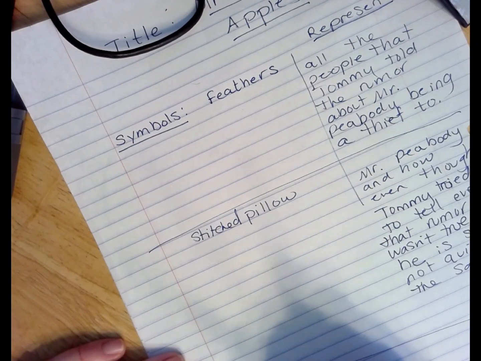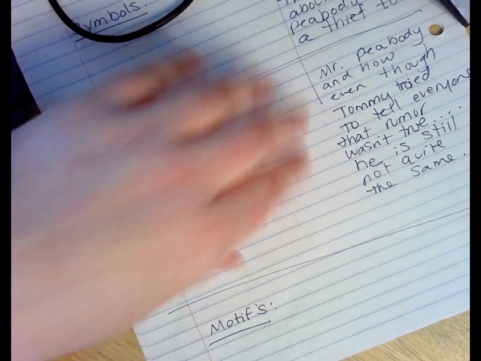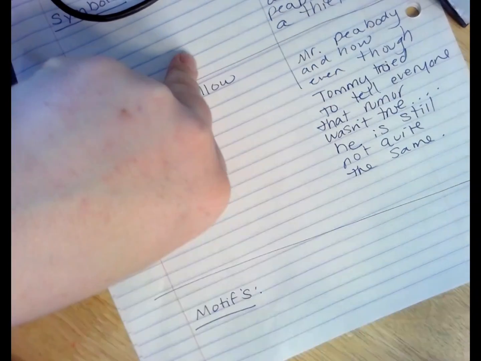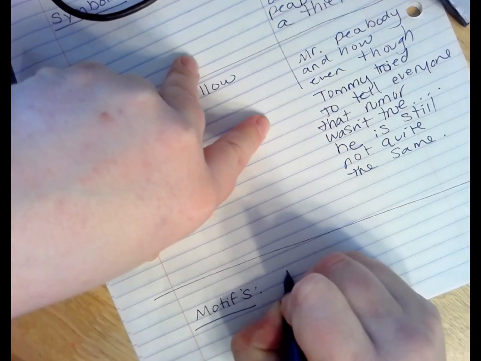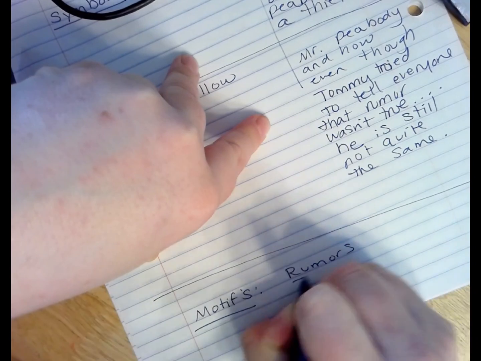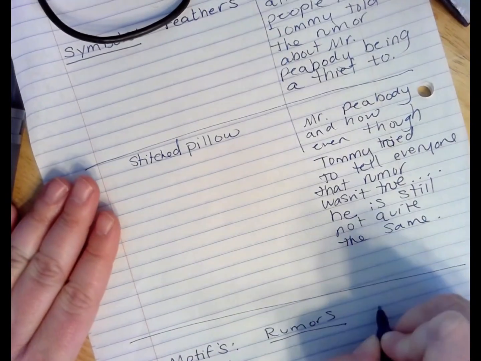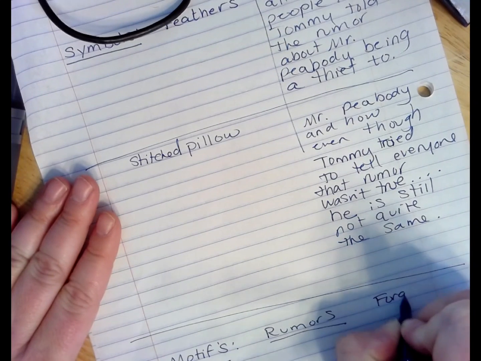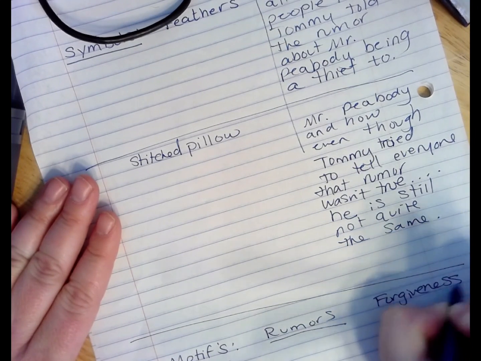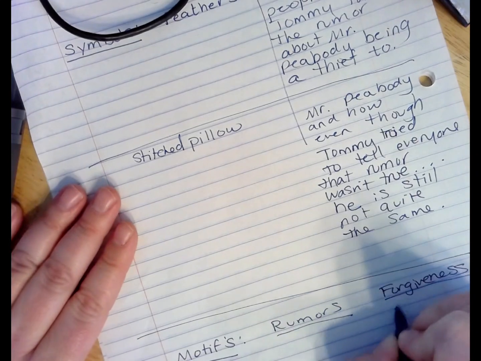But you could also look at motifs in your reading journal. So some motifs I thought were represented in Mr. Peabody's Apples: rumors, definitely. And, you know, forgiveness, maybe. Or accountability.